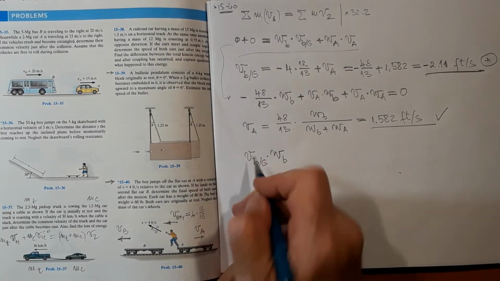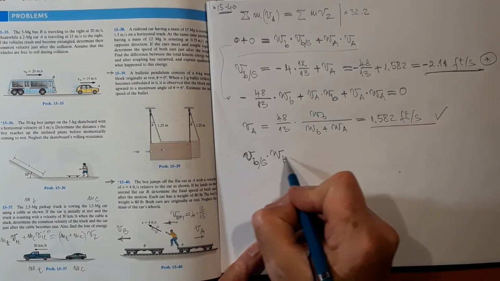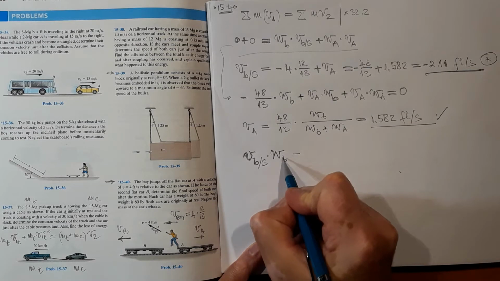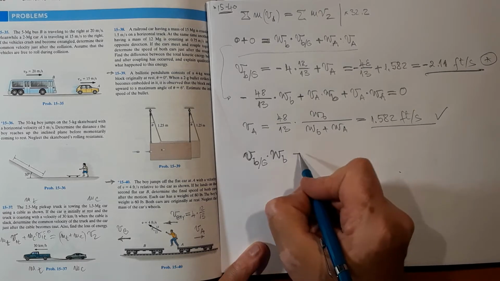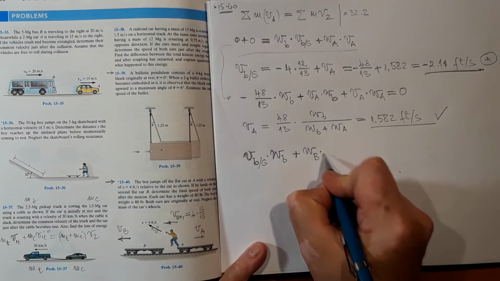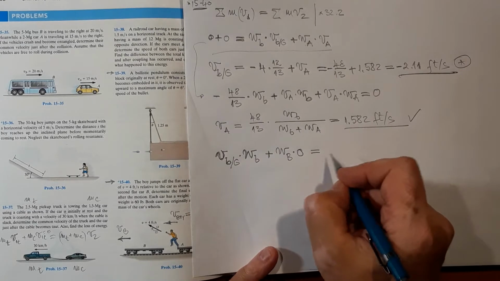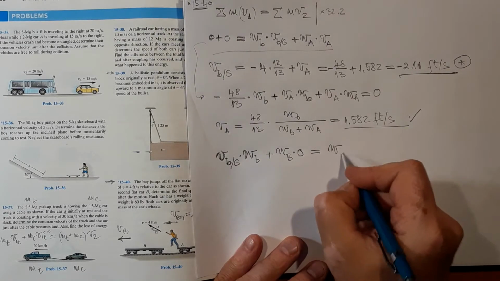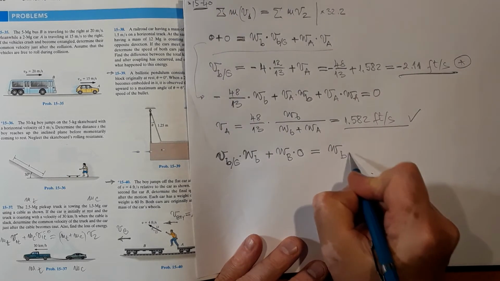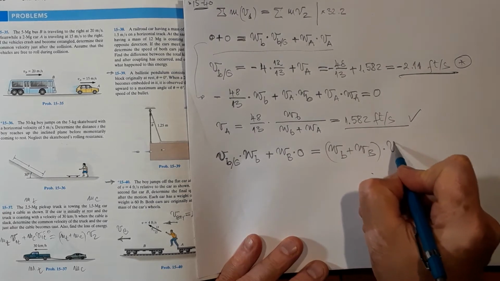Okay, and don't forget this is a negative value. And then we have the weight of cart B times 0. It's motionless, equals, there will be the weight of the boy plus weight of cart B times their combined velocity.